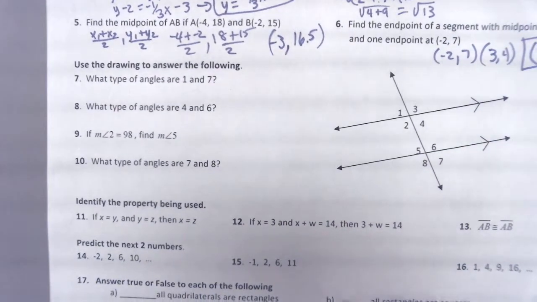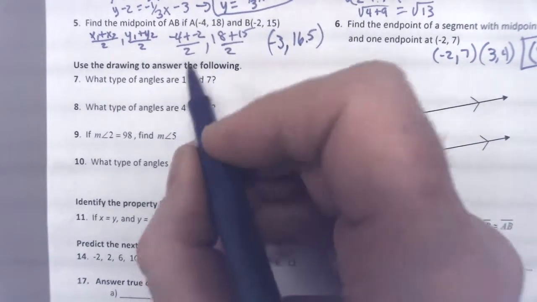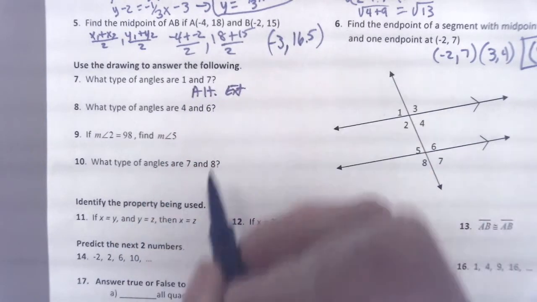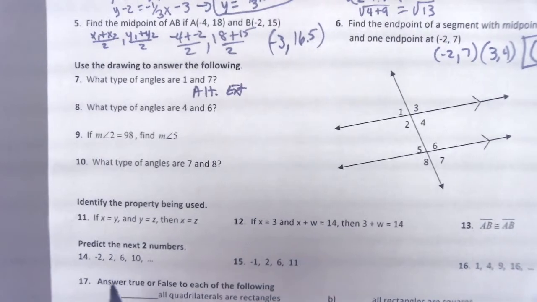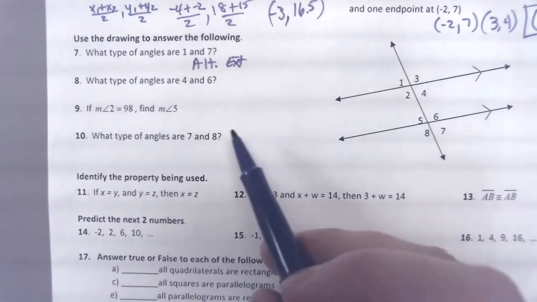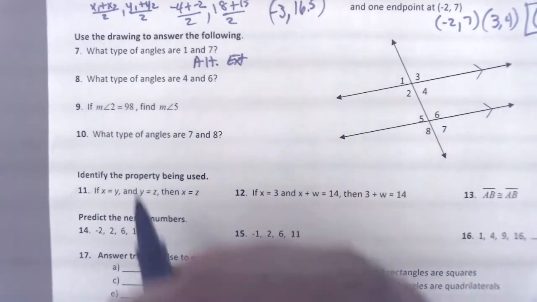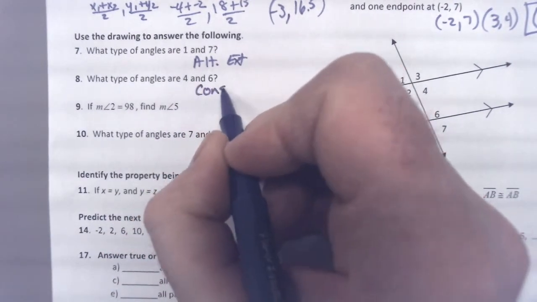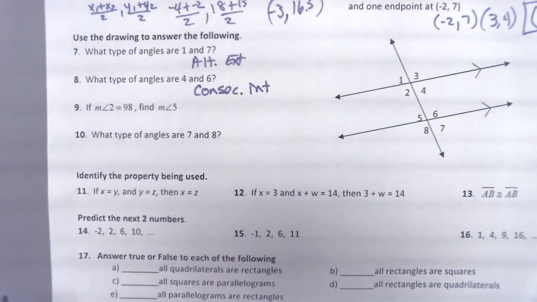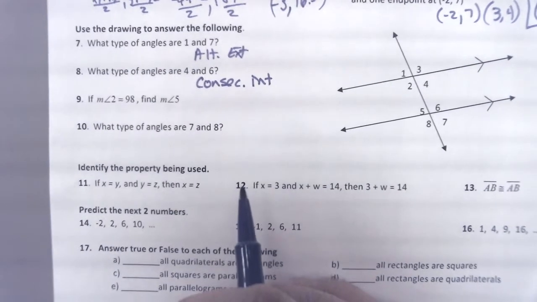For number 7, we're looking at angles 1 and 7. They are alternate exterior angles. Number 8, what types of angles are 4 and 6? They are consecutive interior angles, or same side interior angles. Our book had 2 theorems.